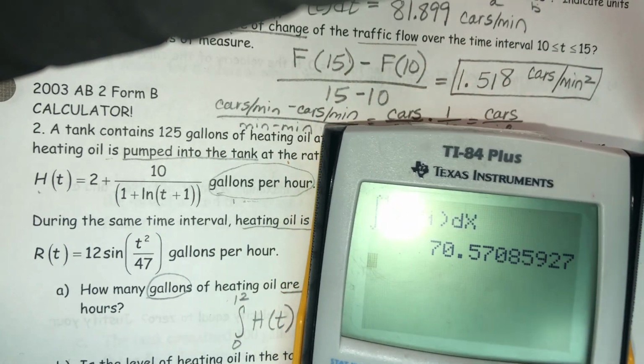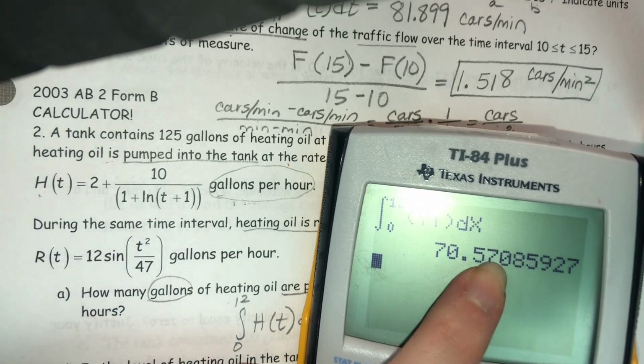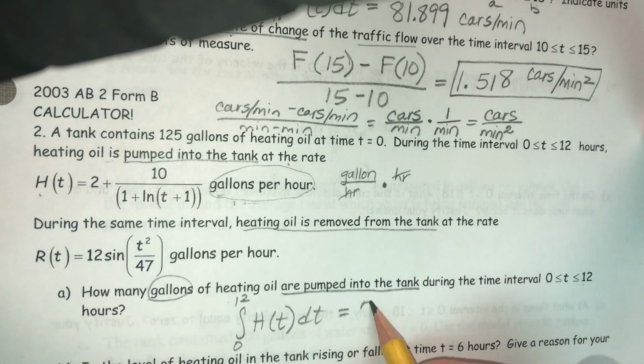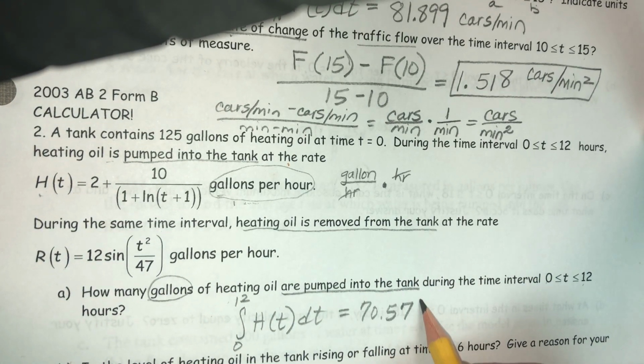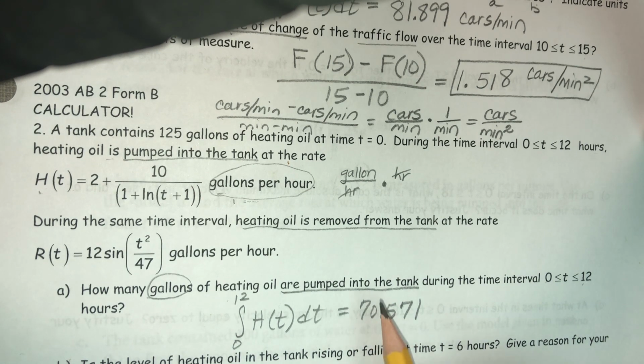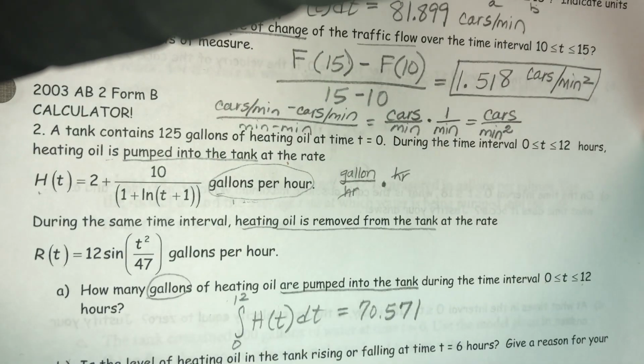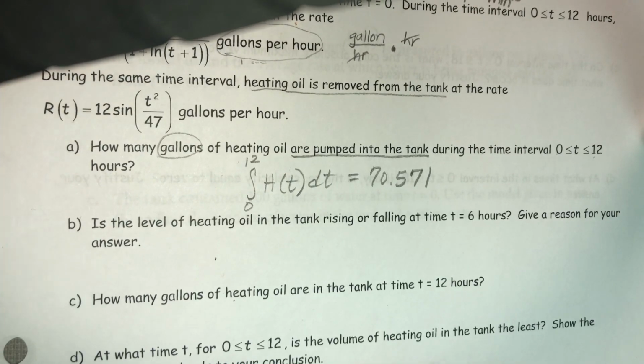And it gives me 70.57, that'll round to 70.571. And we don't need units because it doesn't say include units on the answer, so I'm not going to put them, and that's done. All right, B: is the level of heating oil in the tank rising or falling at the time t equals 6?